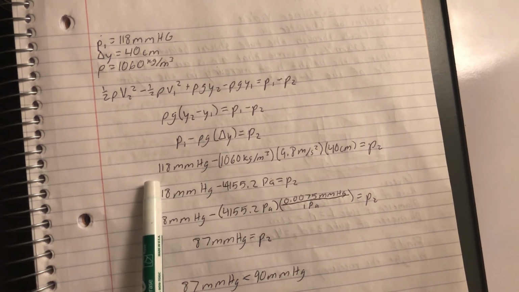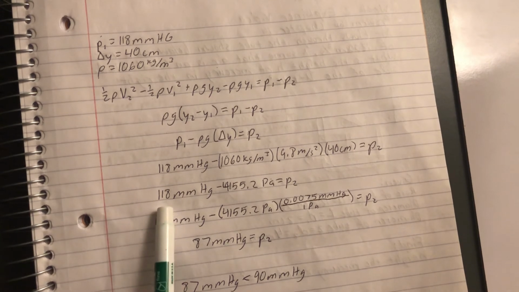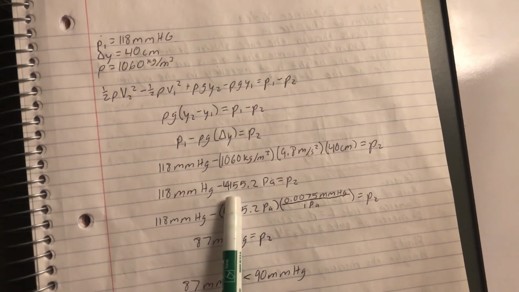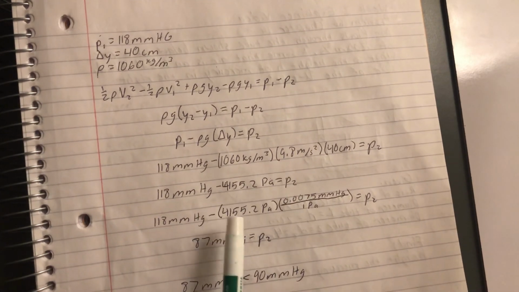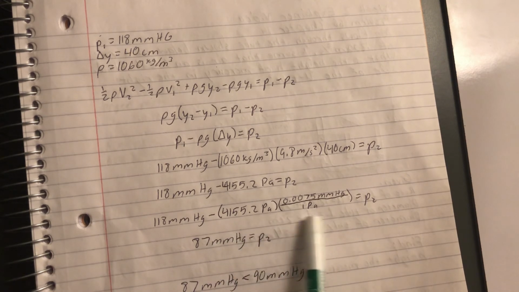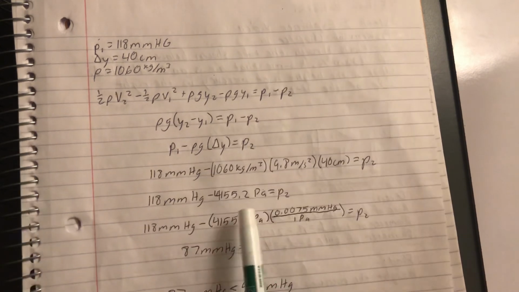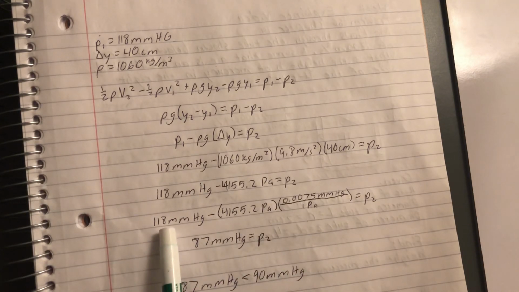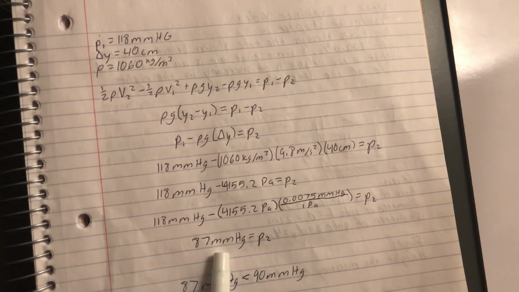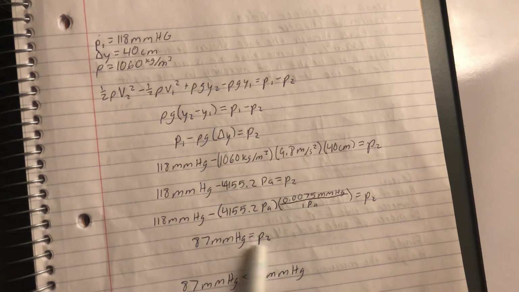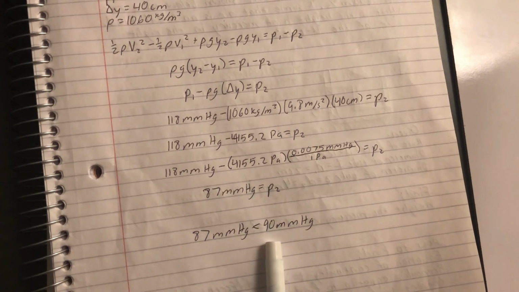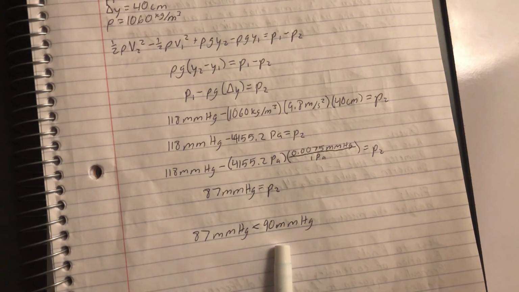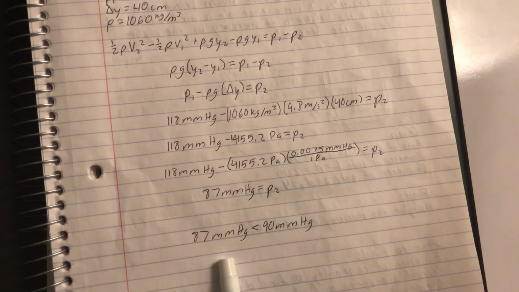And if we put all of our variables in, we will get 118 millimeters of blood minus 4,155.2 Pa, and this is the pressure units. But we know from the book that this pressure units converts using this conversion, and if we multiply these two, and then subtract it from 118, we get 87 millimeters of blood is equal to P2. And from our question, if it's less than 90 millimeters, then you might experience fainting and lightheadedness, which we know this person might if their automatic system does not respond.